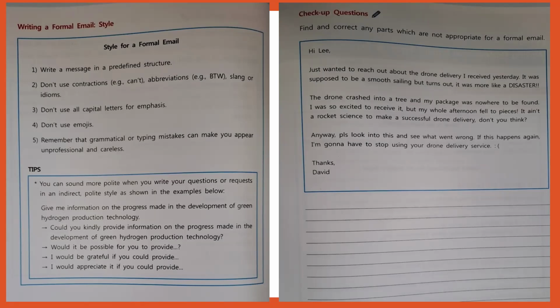Could you kindly provide information on the progress made in the development of green hydrogen production technology? Would it be possible for you to provide? I would be grateful if you could provide. I would appreciate it if you could provide. Okay, so those are some good examples of how to make your email more polite.